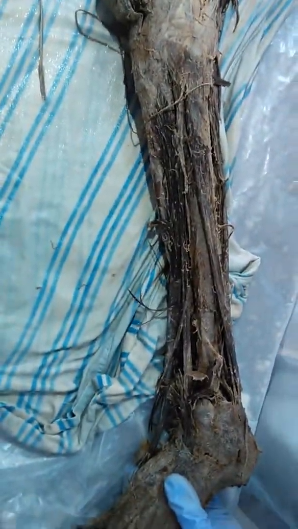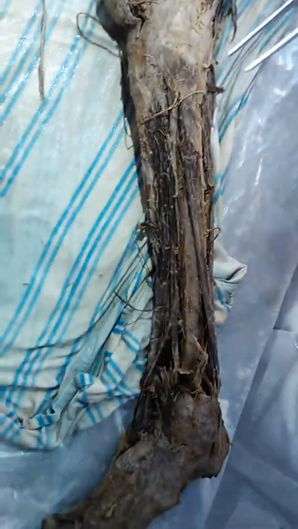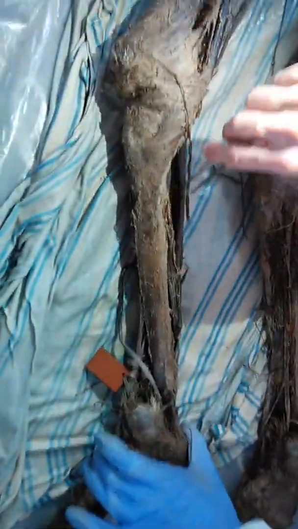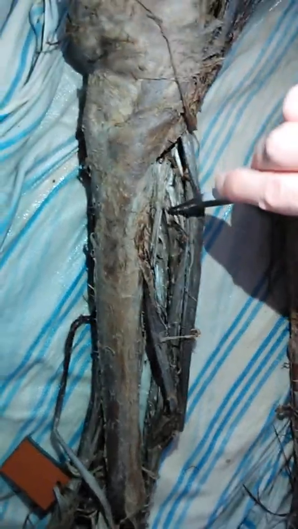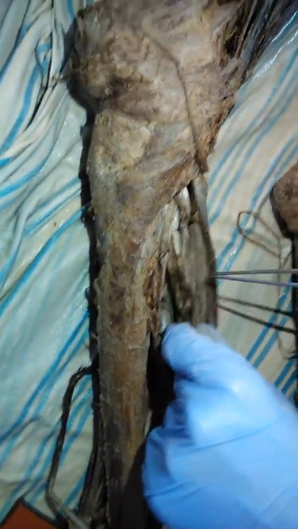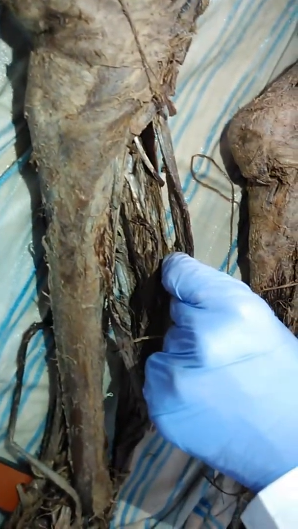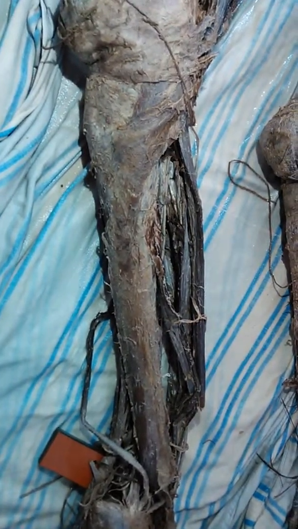Posterior aspect. We can see superficial and deep muscles. Namely, superficial muscle. It will be musculus triceps surae. It consists of musculus gastrocnemius and musculus soleus. This one, musculus soleus. This one, musculus gastrocnemius. Together it makes musculus triceps surae.